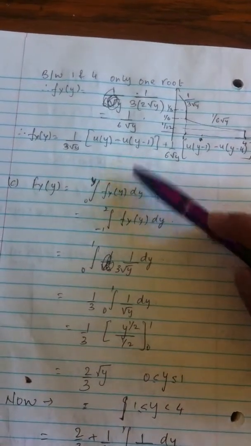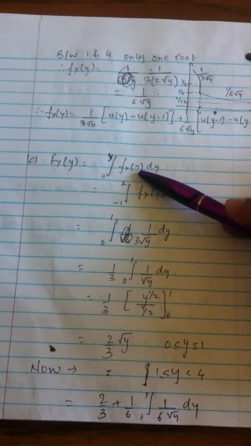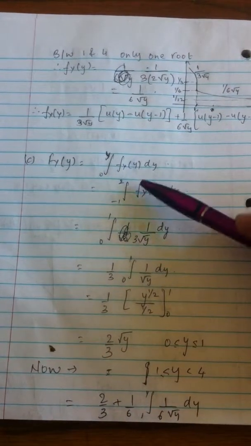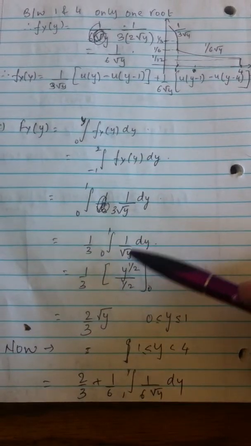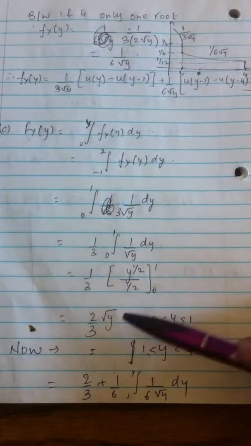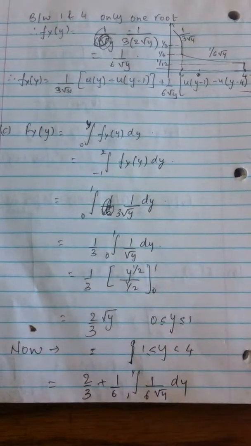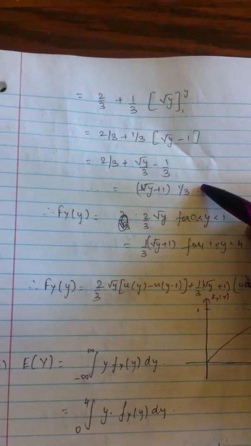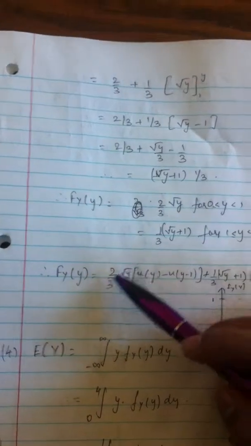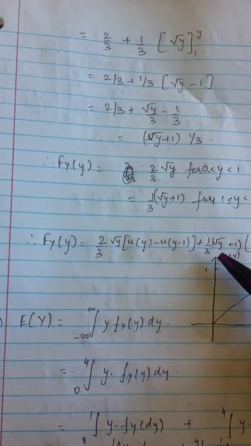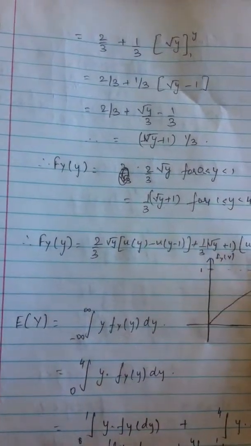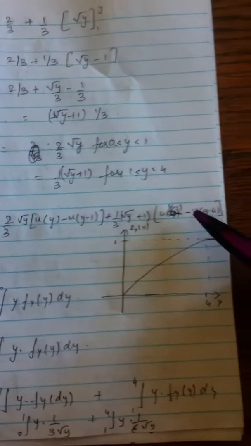Since we have already calculated the value of the density function, now we will integrate it in the different intervals, that is from 0 to 1 and again in the interval from 1 to 4. We get the value in the interval 0 to 1 as 2 by 3 root y, and in the interval 1 to 4 we get the value as (root y plus 1) into 1 by 3. Therefore the value of the distribution function will be 2 by 3 root y u of y minus 1 plus 1 by 3 (root y plus 1) u of y minus 1 minus 1 by 4.